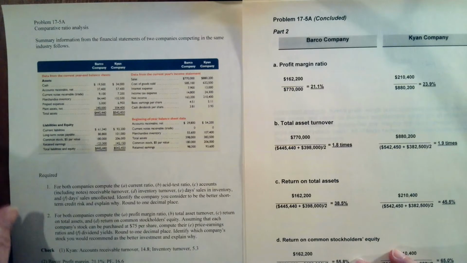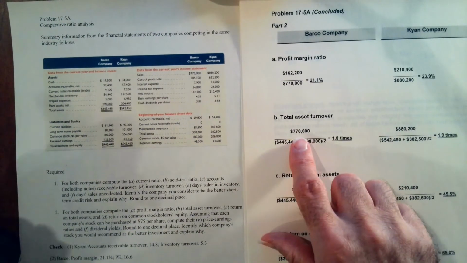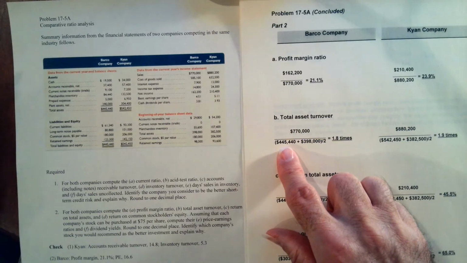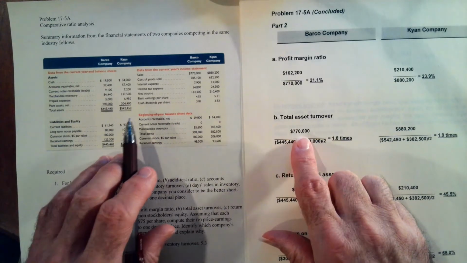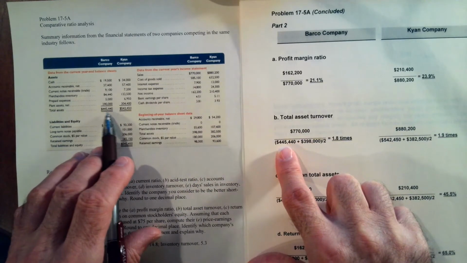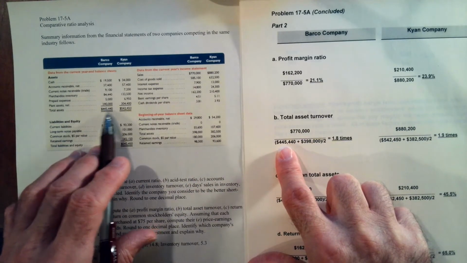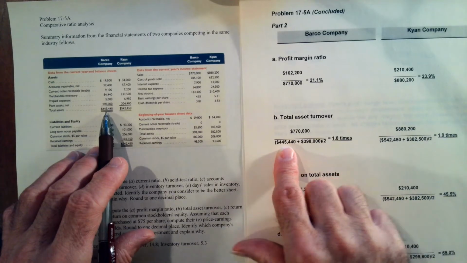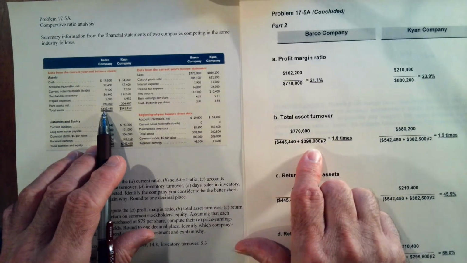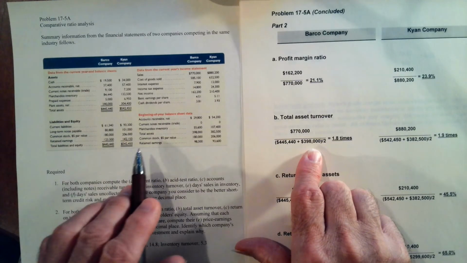Total asset turnover takes net sales divided by average assets, and so I'm going to take 770 sales. I'm going to divide by my total assets. I'm going to take total assets here, 445, 440, and I'm going to add last year's total assets. So let's look over here.